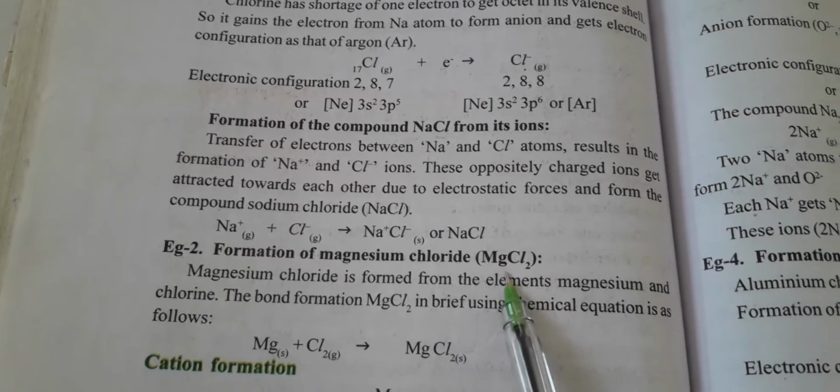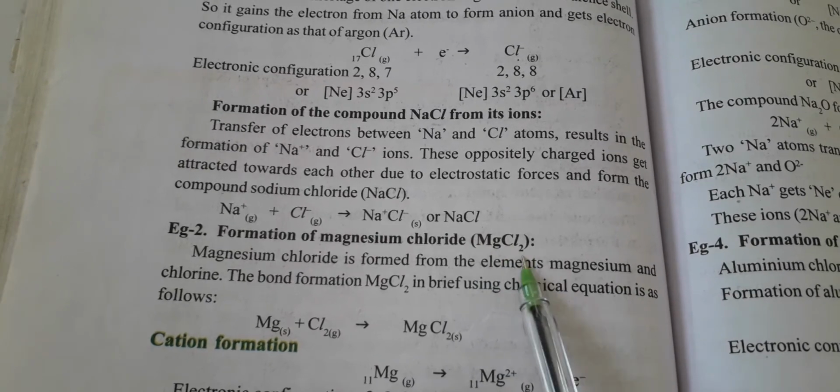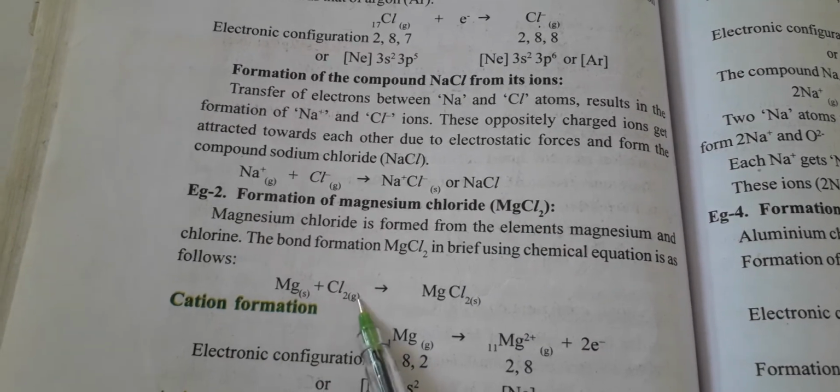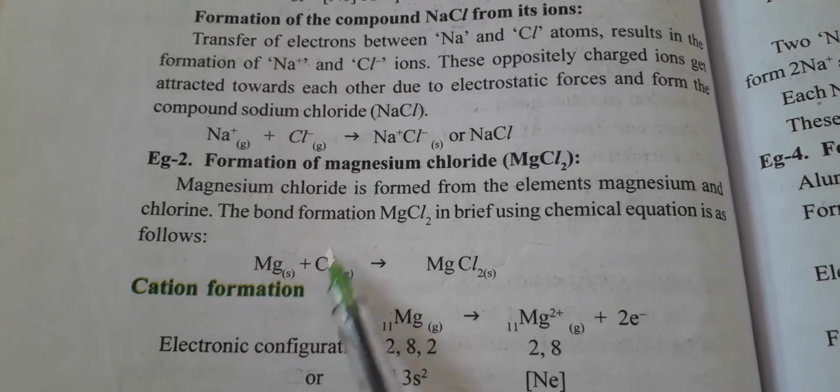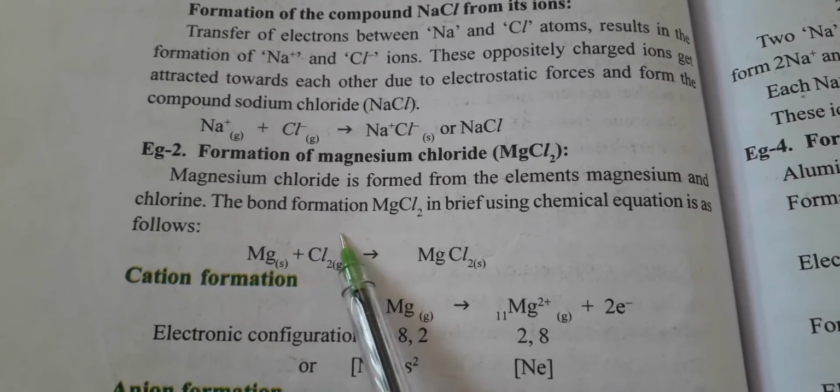Now let us see magnesium chloride. The valency of magnesium is 2. Right? Chlorine we usually take as Cl2. That means each chlorine atom is ready to take 1 electron. Here 2 chlorine atoms are there, so it takes 2 electrons.